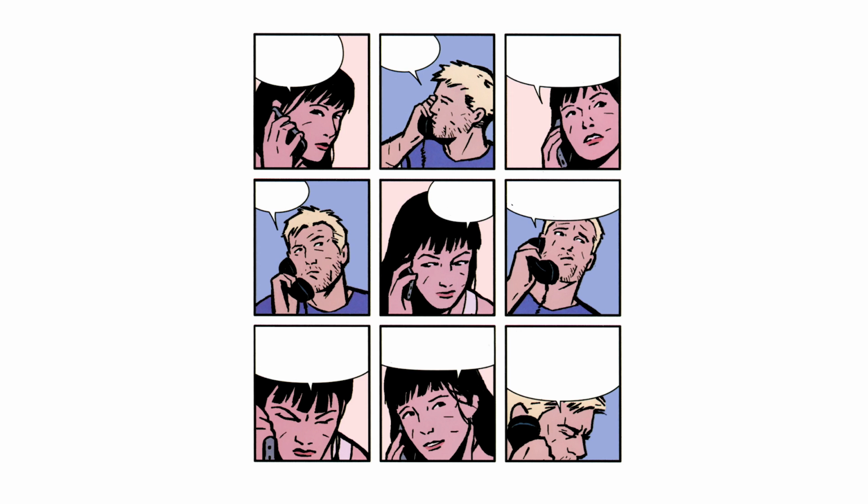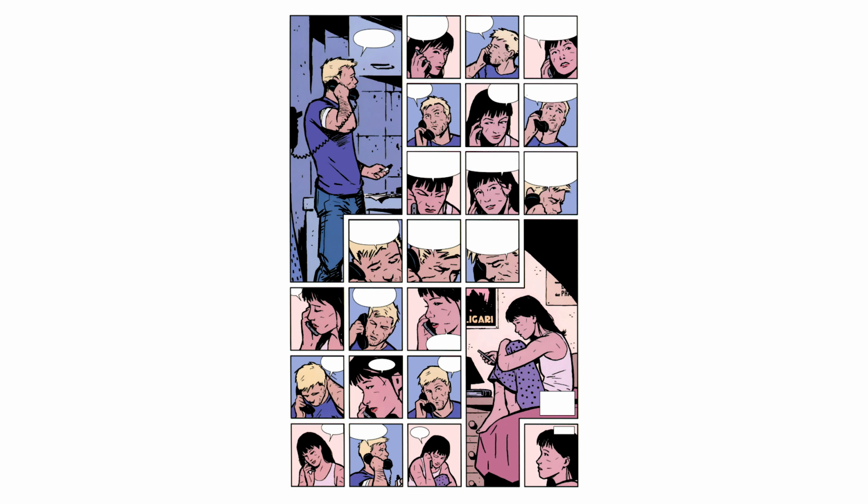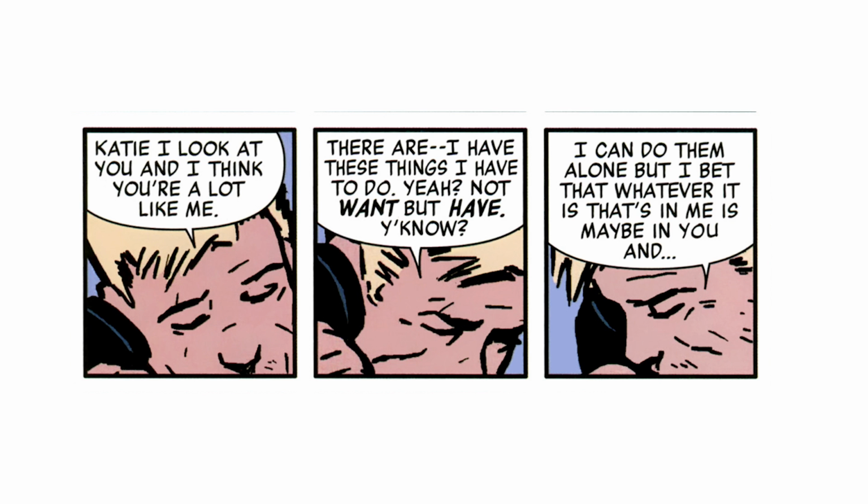So you can see how we pull into Clint's face and focus on his eyes, and this is the run of 3 panels right in the center of the page. His eyes are closed and looking down. This is the real purpose of the phone conversation, and when you add the words back in, you can see it really is the heart of their dialogue.